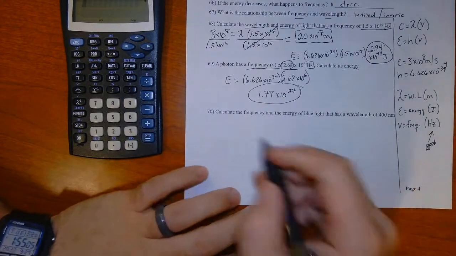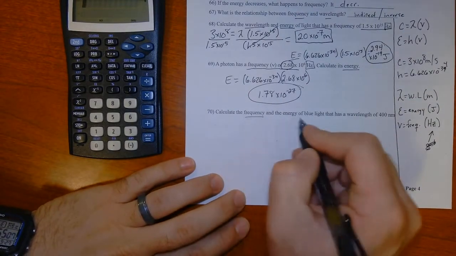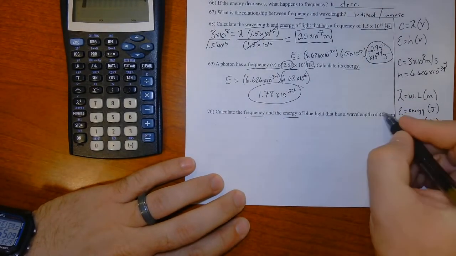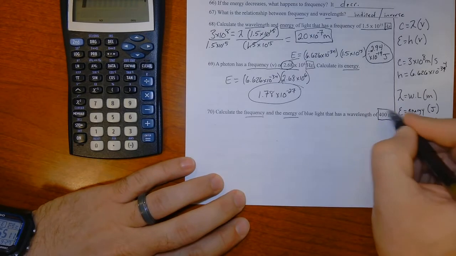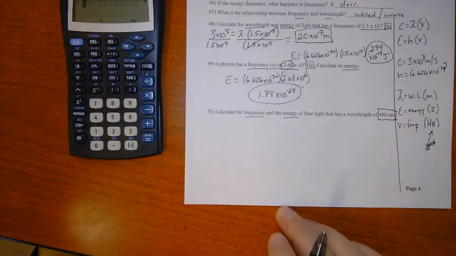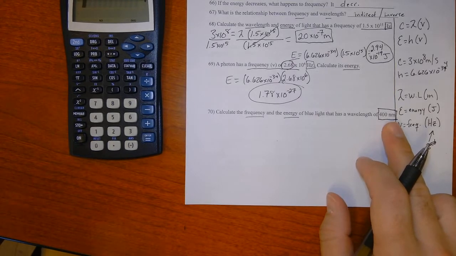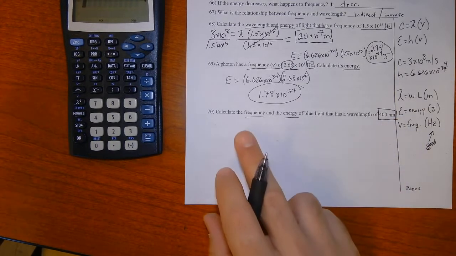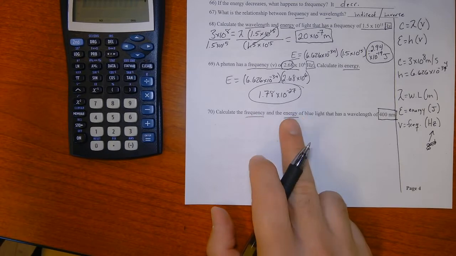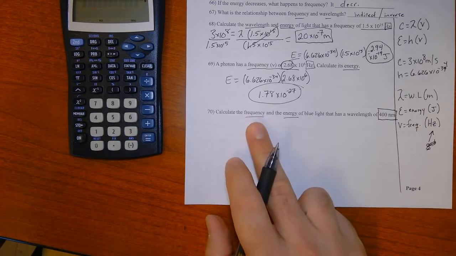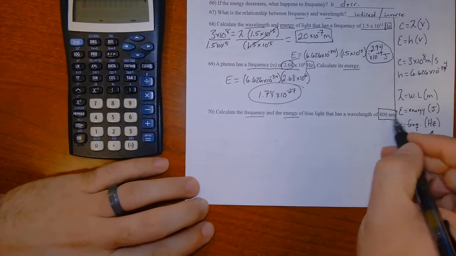And on the bottom, this is where it gets a little bit tricky because calculate the frequency and the energy of blue light that has a wavelength of this right here. Okay, so because that's nanometers, that's a problem. And also I need to first get frequency to plug into my energy equation. So I'm going to be doing that one first, all right? So first I need to get this into meters.